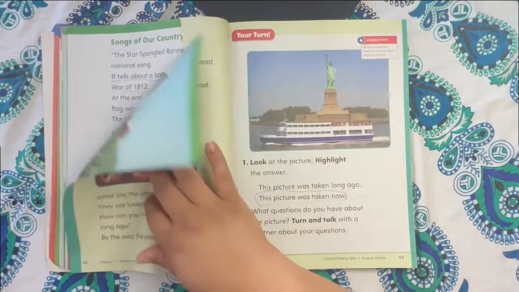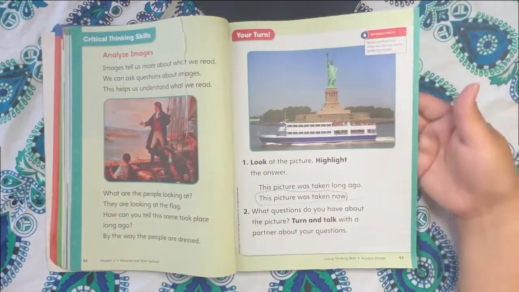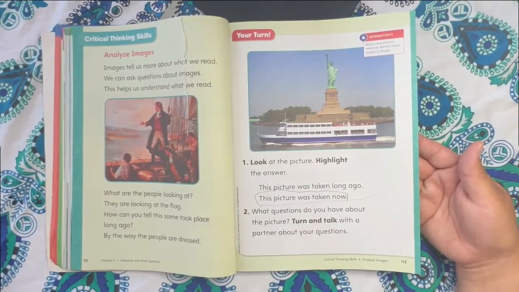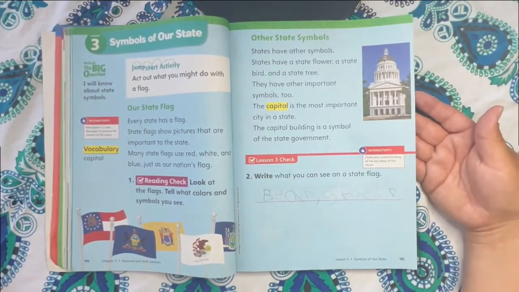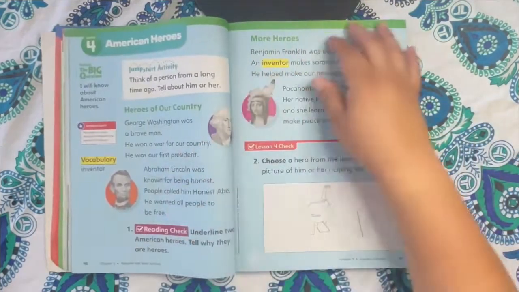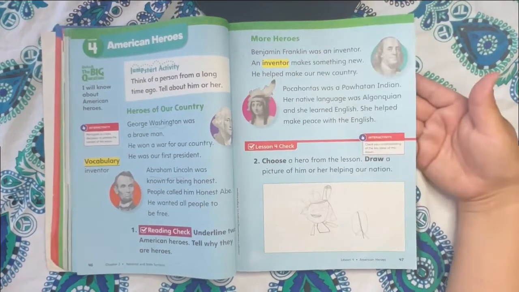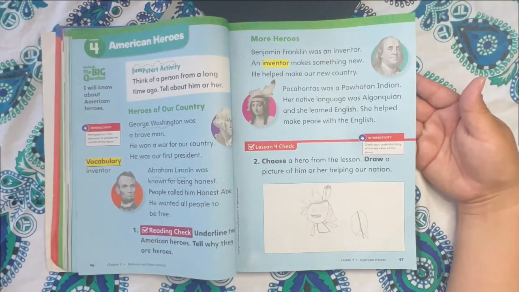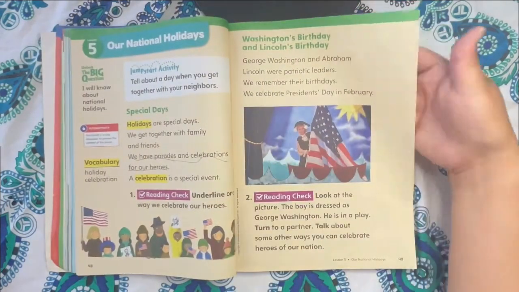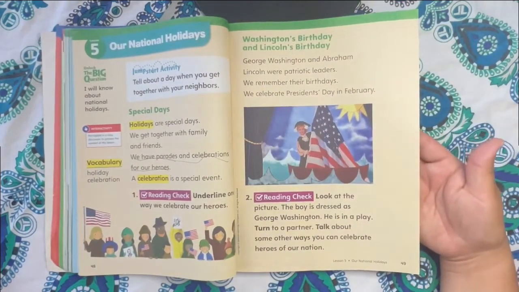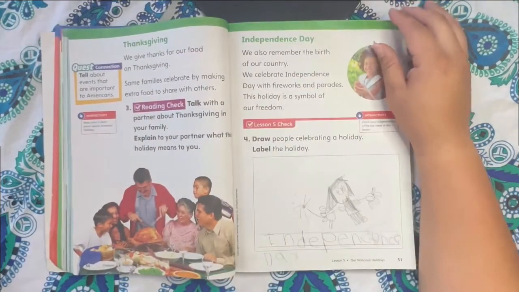So there's really no prep or teacher's guide necessary. There are answer keys in the back, and you really don't have to worry about it. It's simple enough. You can figure it out without looking at the answers. So I would really highly encourage that you go ahead and go with My World if you just want to solely teach your child social studies curriculum without having to worry about anything else.